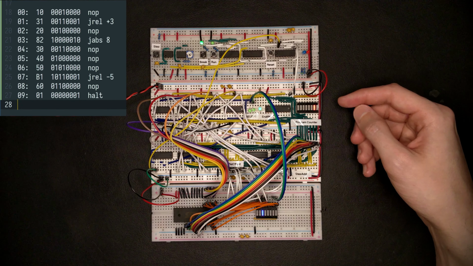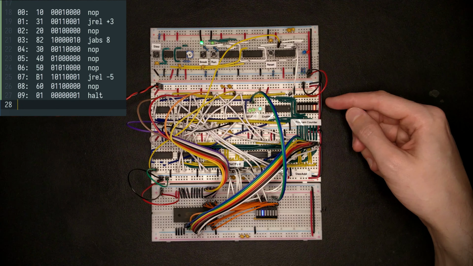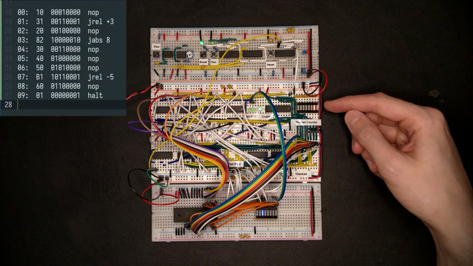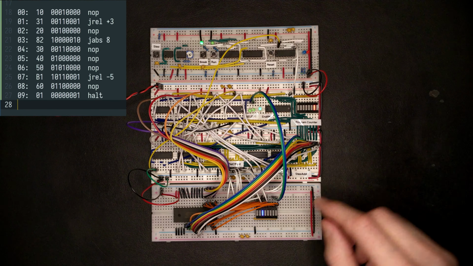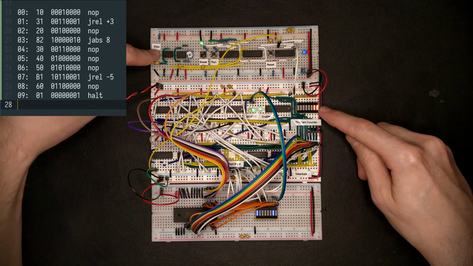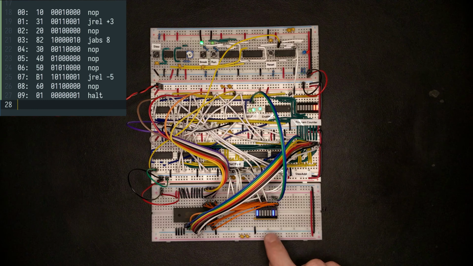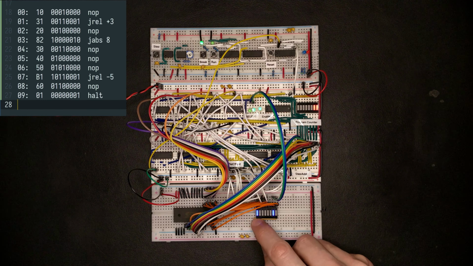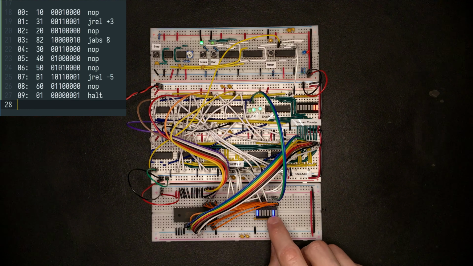And there you go. As soon as I hit the step button, the program counter goes back to address 2. Address 2 is a NOP again. So if we step over this NOP, basically execute the NOP, the program counter advances to address 3. And address 3 is an absolute jump, which is indicated by this 0010 at the bottom here.